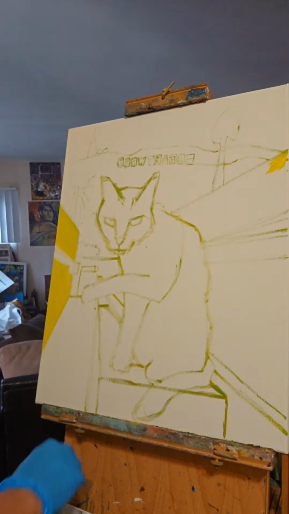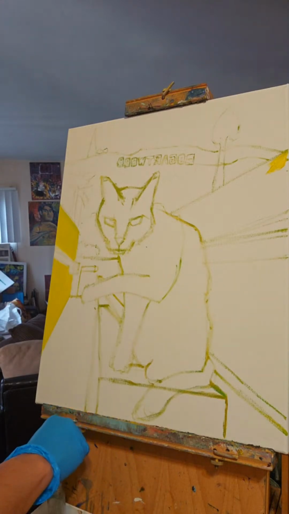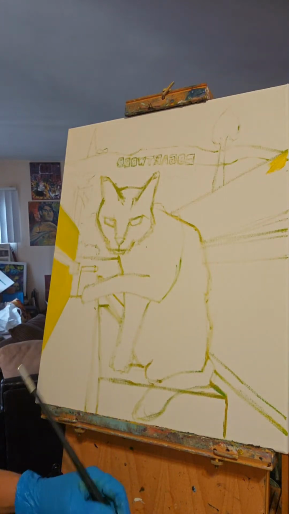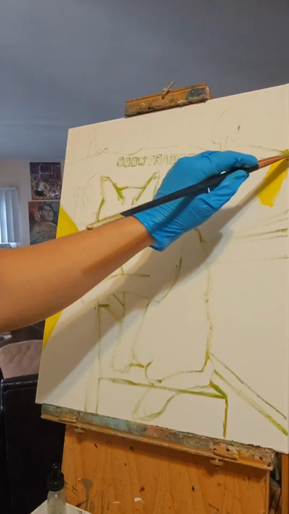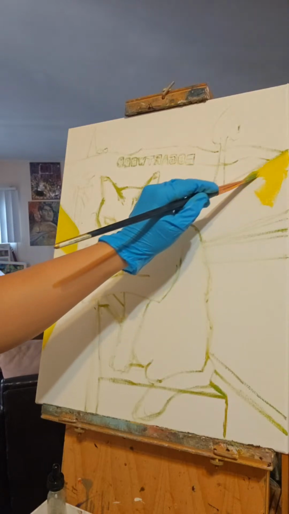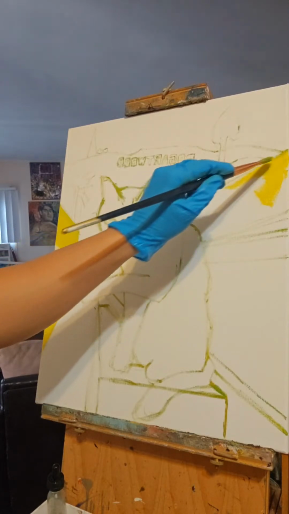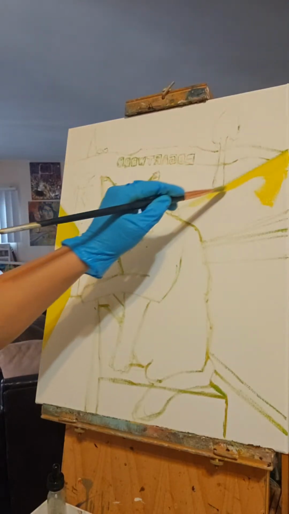Needs a bit more mineral spirit here. And as you could tell, if you don't use the mineral spirits, the paint becomes much less spreadable.